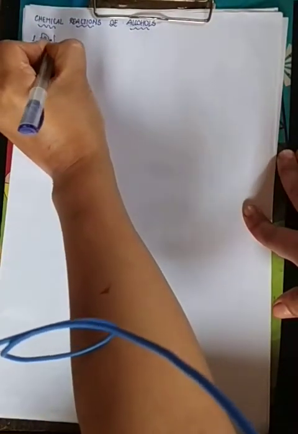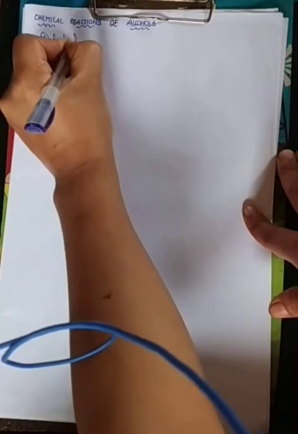the dehydration of alcohols. Now, when alcohols are heated with concentrated sulfuric acid, or when the vapors of an alcohol are passed over heated alumina, it gets dehydrated. That means there is removal of a water molecule.